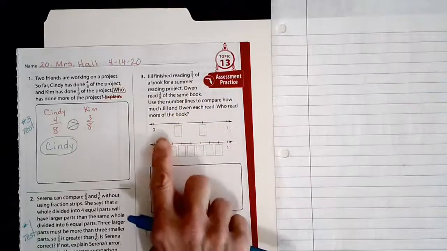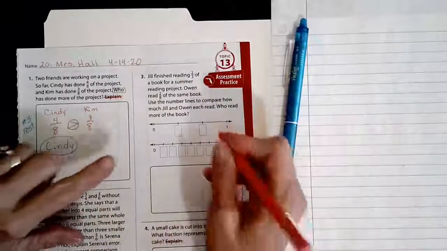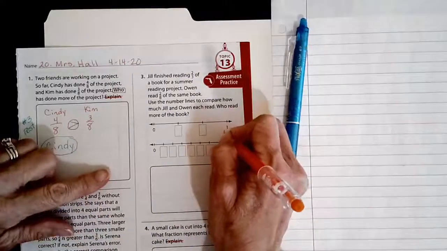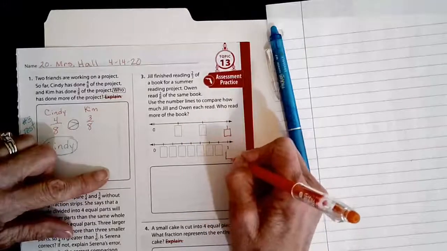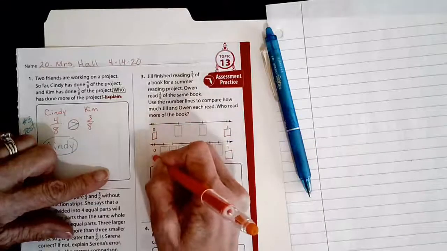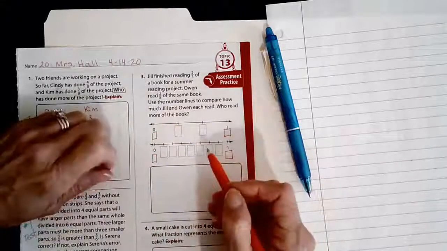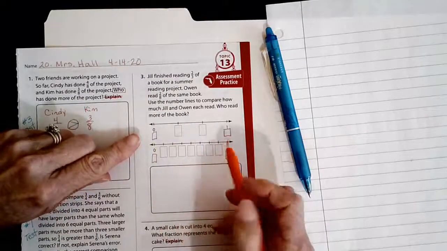Well, the first thing I want to do is look at my number line, and I can see that I want to add a box here under my whole number 1 for the first number line, and I want to add a fraction box here. And of course, we're going to do the same thing for that 0. It makes it easier for me to look and decide which fraction is being represented on which line.